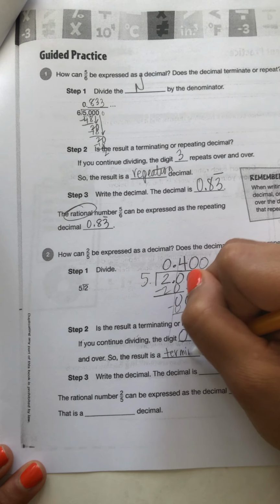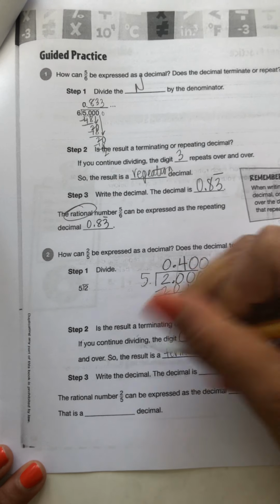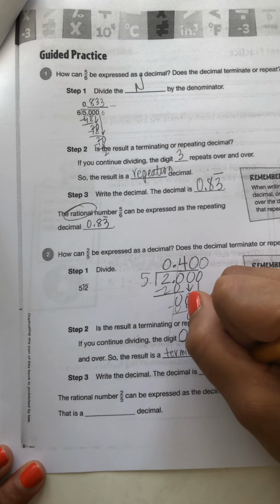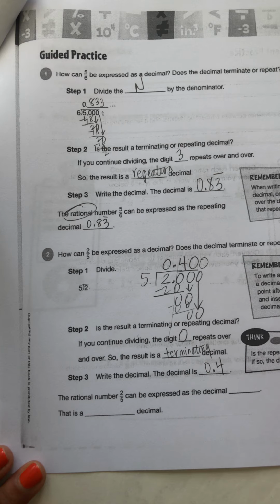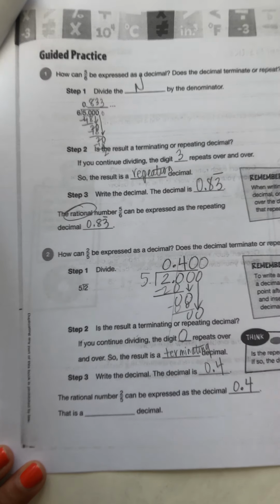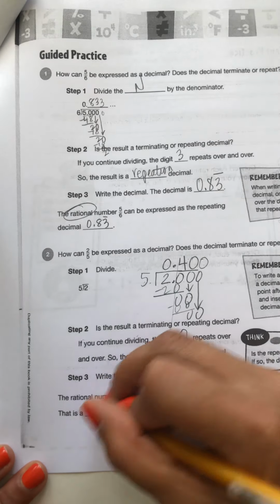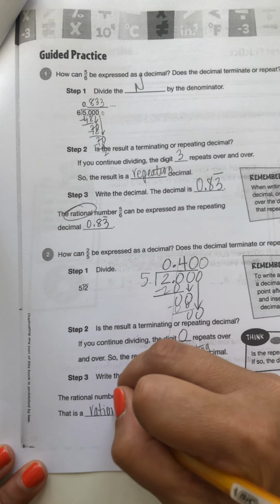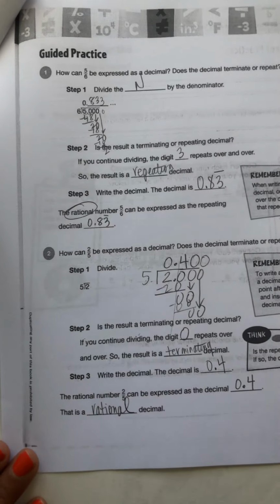terminating decimal, right? The decimal is 0.4. The rational number 2/5 can be expressed as the decimal 0.4. That is a rational decimal because it terminates.